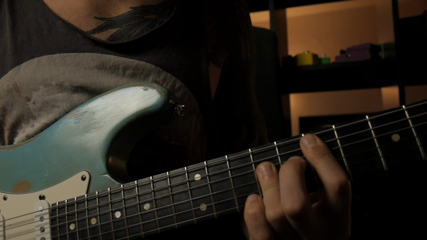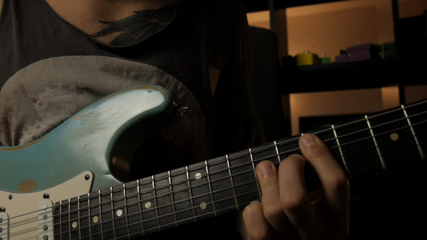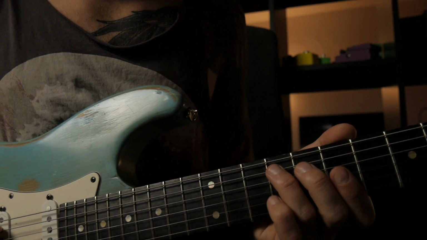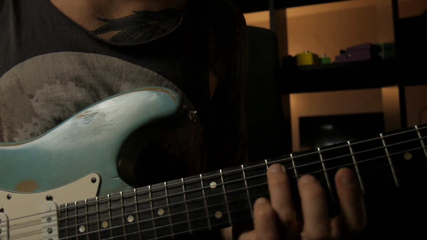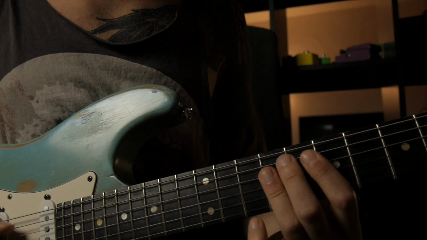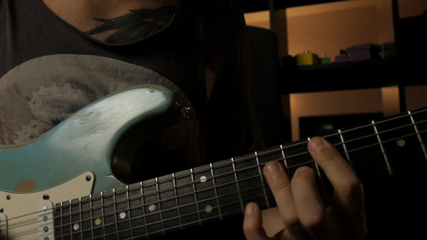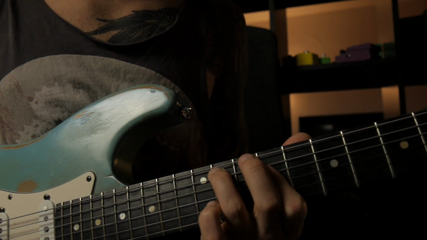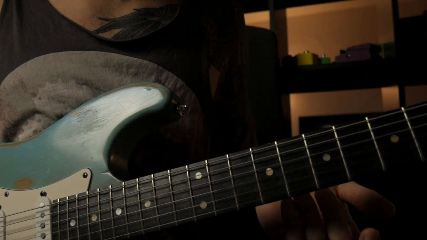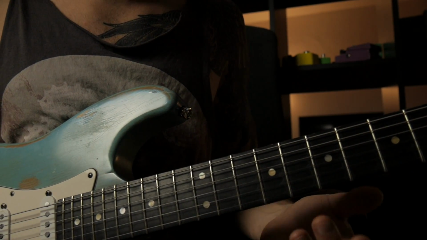A last really important and nice trick is that they sound pretty cool if you slide into them from one tone below your targeted note. For example, you can even mix them with just simple major chords.